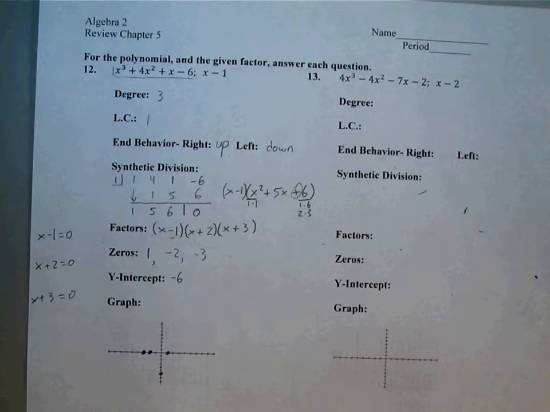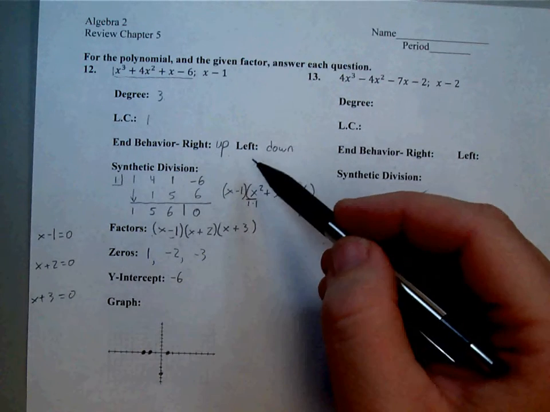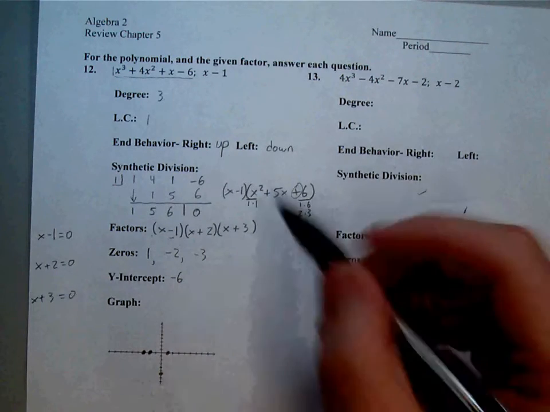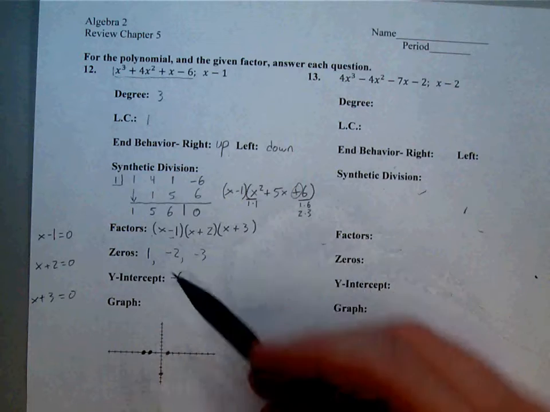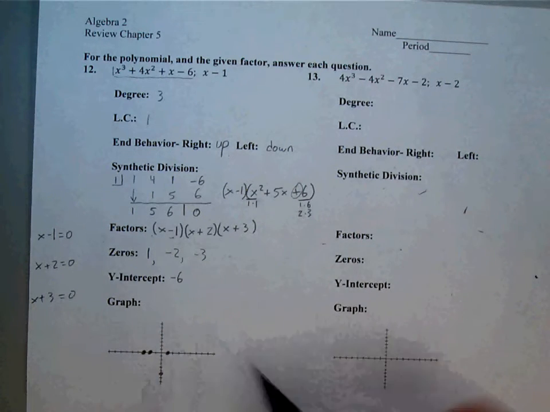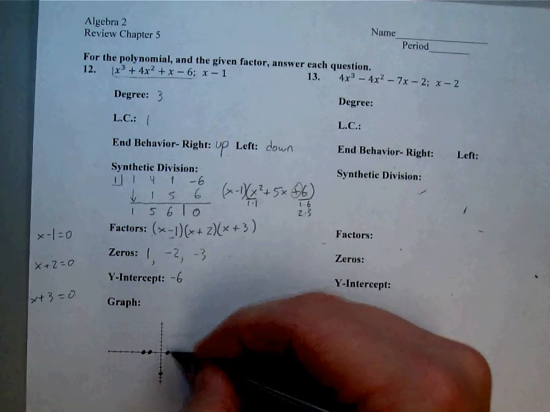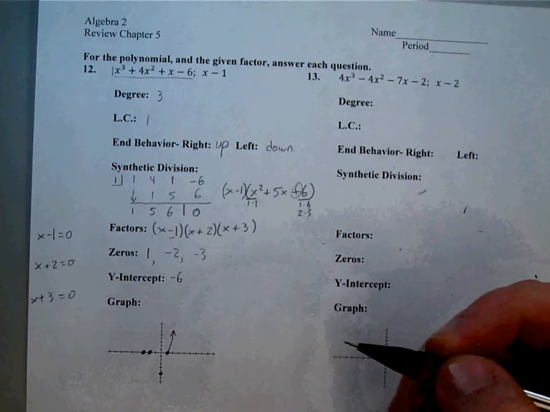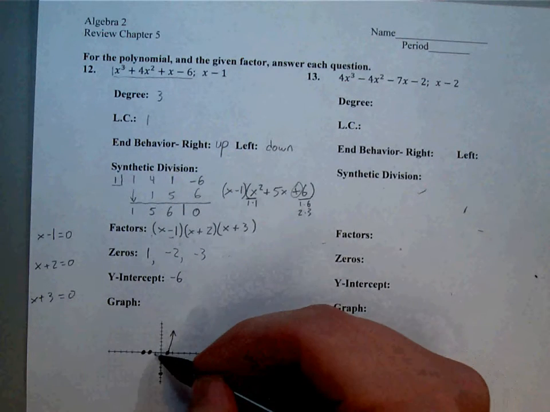So then for our graph, we now sketch it using the end behavior. The end behavior, we said the right side's going up. So as I look at my points, my rightmost point is the 1. When I go to the right of that, I know it has to point up. My left one is down, so go to your leftmost point, that's the negative 3.